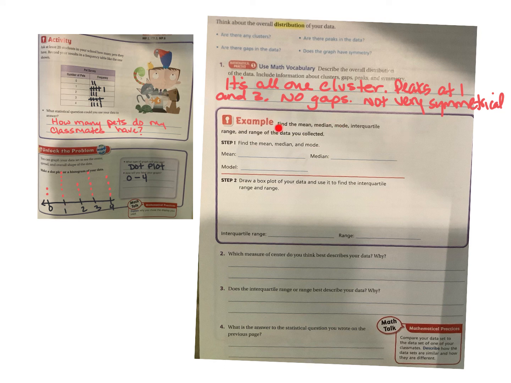Let's compare the centers and the spread. So centers would be mean, median, mode, and the spread is going to be interquartile range and range of the data. So to find the mean, I need to add all of these pieces of information up, and when I add those together, I end up with 43 for my data. And there were 20 people I asked. I would need to do that division.